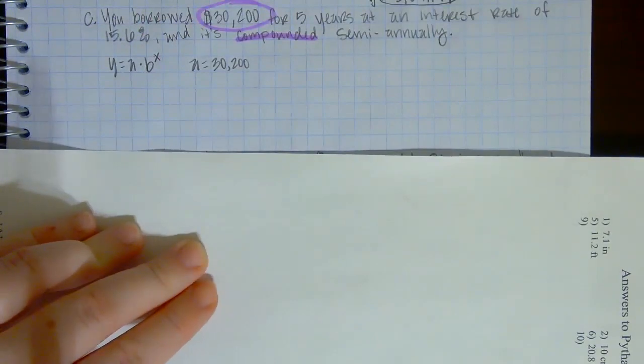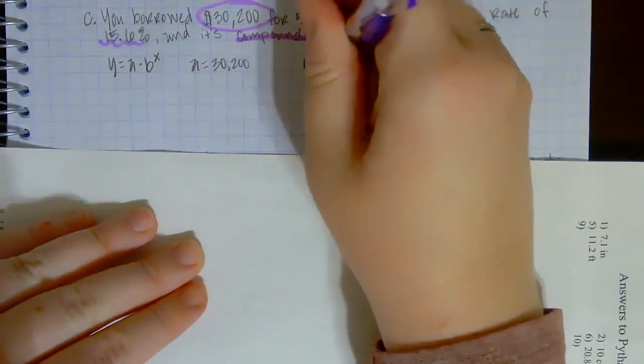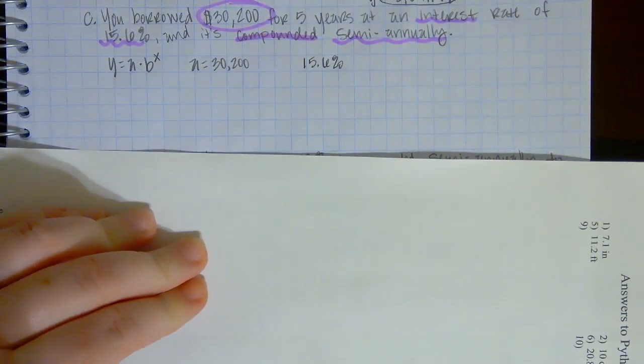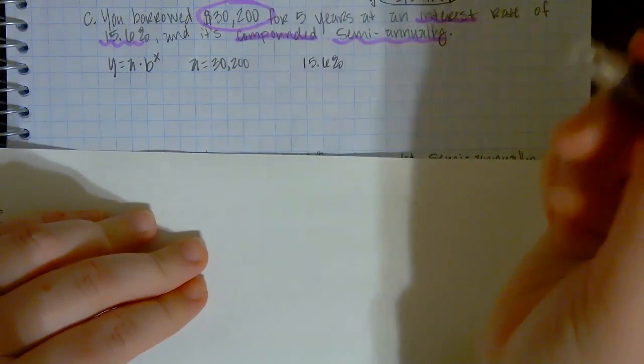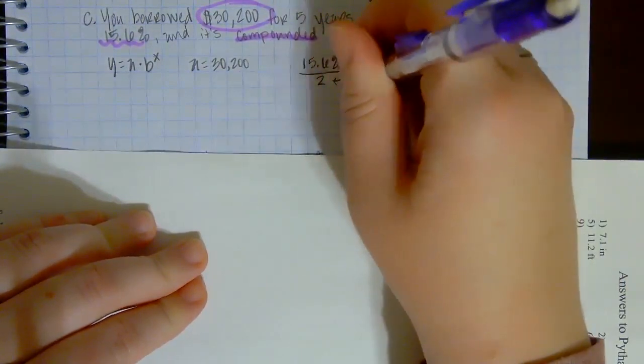Okay? And they tell us that the interest rate is 15.6, and it's semi-annually. So that means I have my 15.6%, and it's done semi-annually. So what does semi mean? Semi means half. So that means every half year, which is 2 times a year. So I'm going to split this up between the 2 times per year. This is semi-annually.